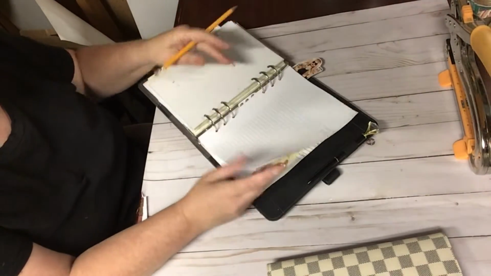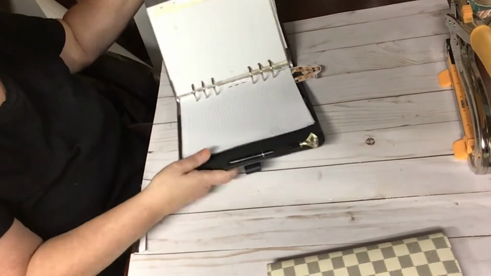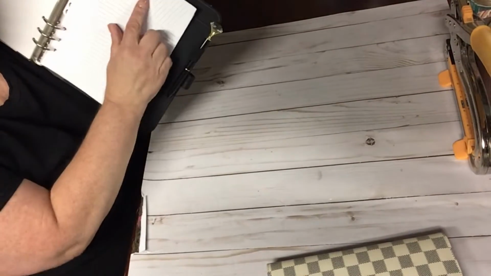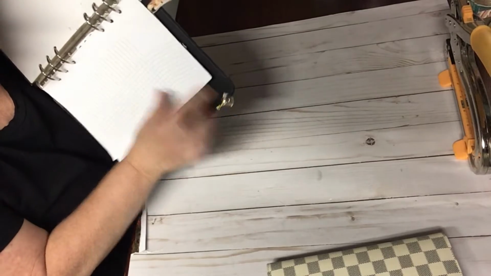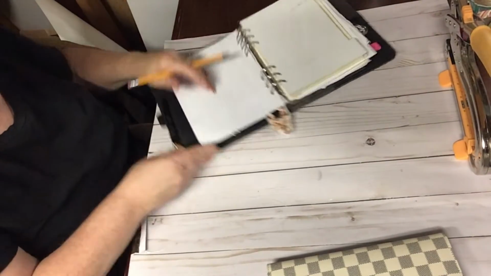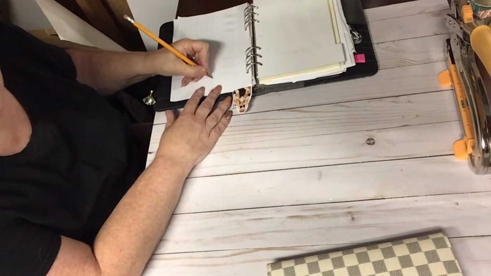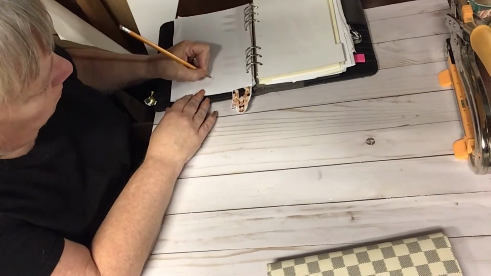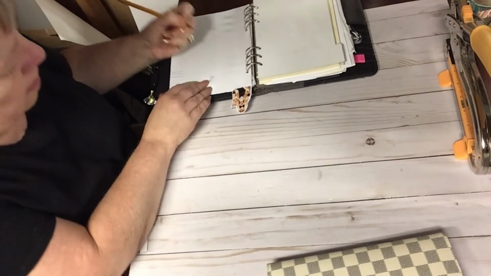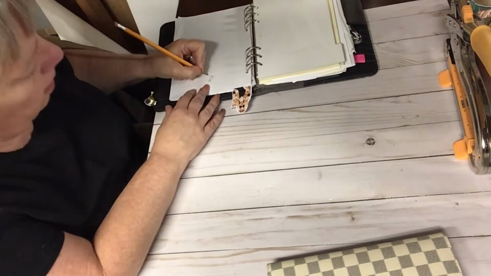On the side panel, down the side, is what I have to do to each one. So my process is, and you can see me write this: film, edit.